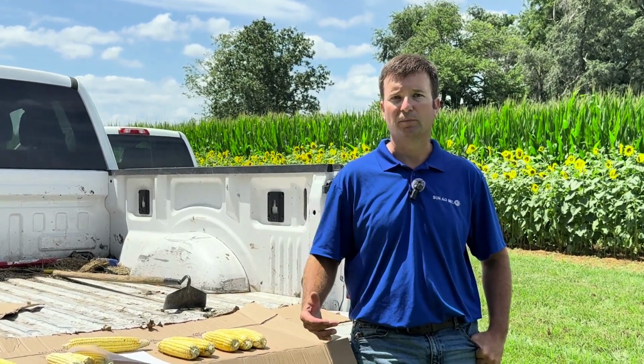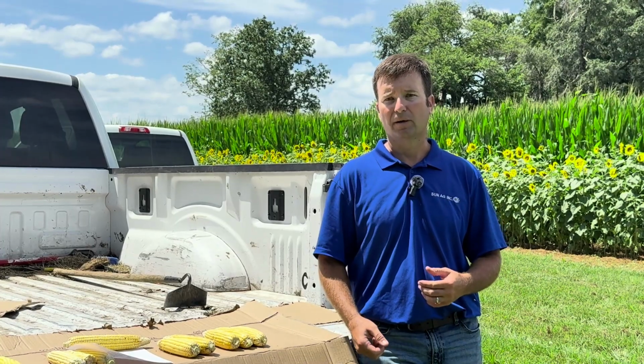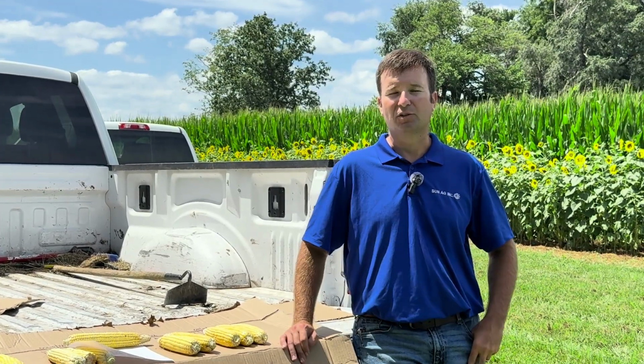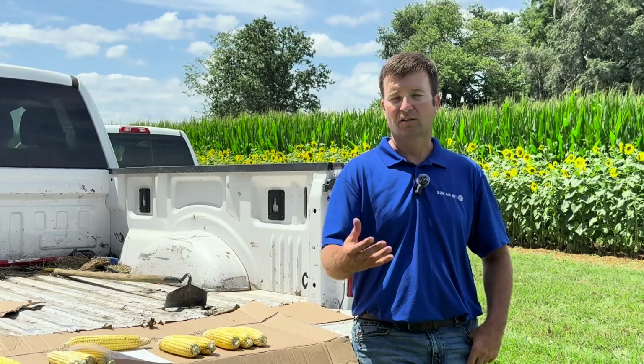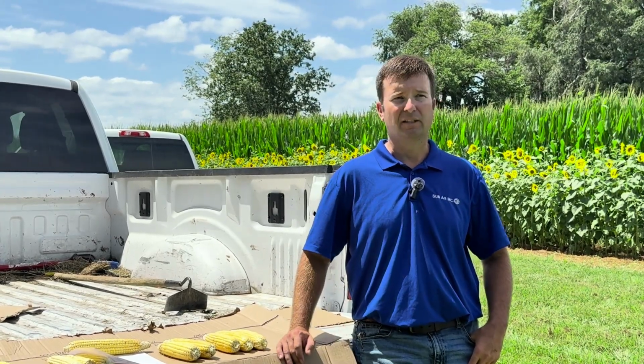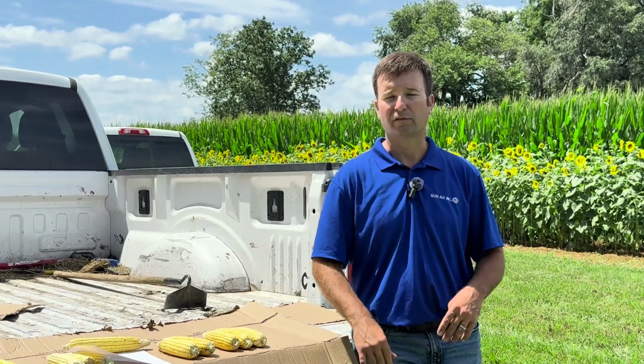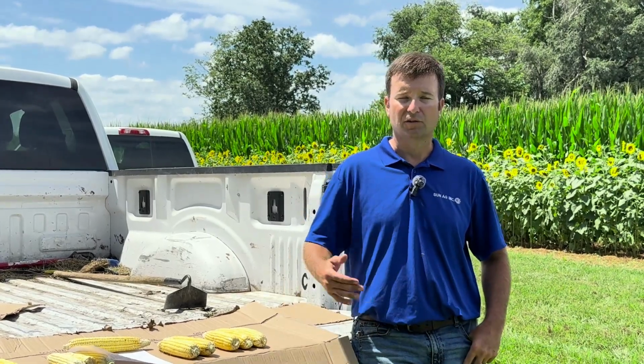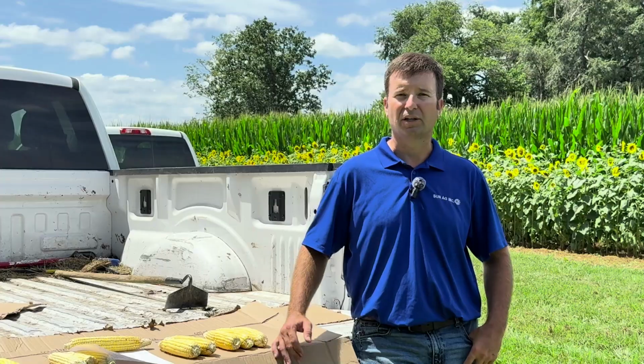The key difference would be digging those plants up and looking at the base of the plant. You'll see the redness above the soil line. That's hence the name, the red crown rot. Just want you to be aware of that. Just because you see some dead looking beans in the field doesn't necessarily mean that it is sudden death syndrome.